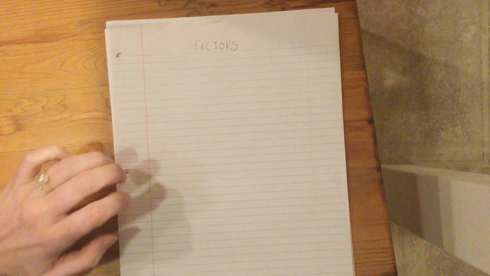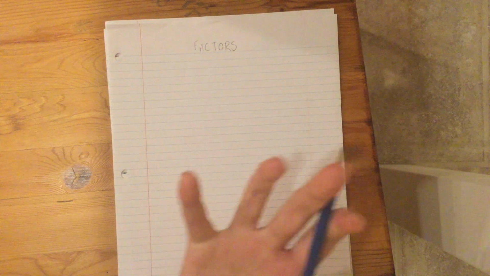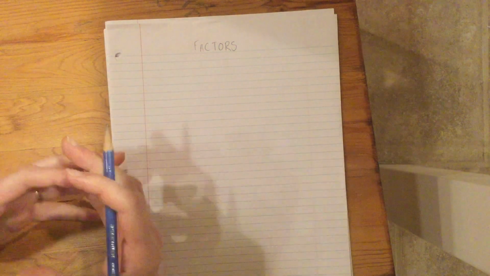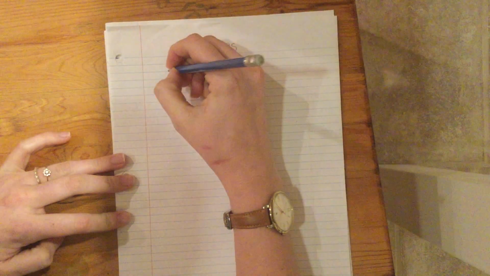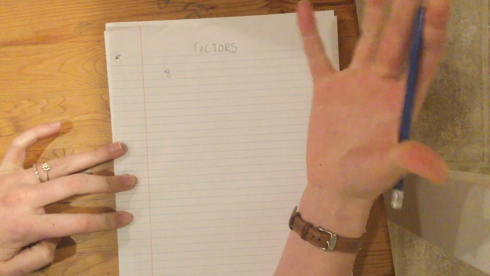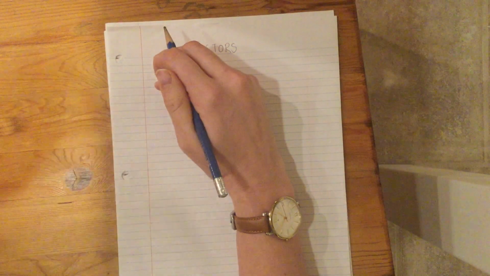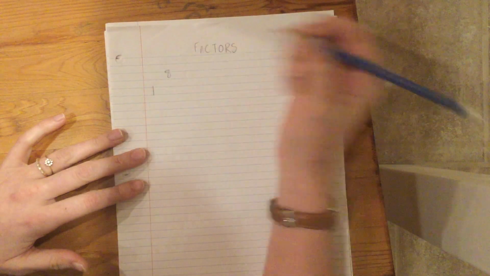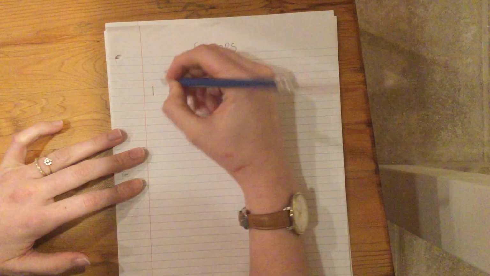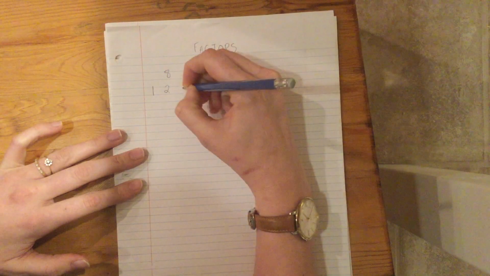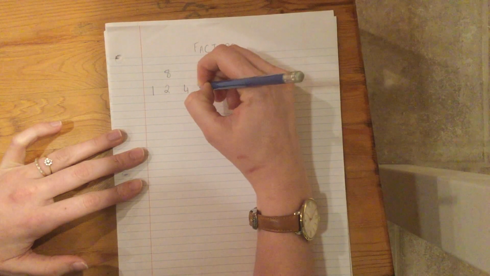All right, when we spoke about factors, we spoke about numbers that fit perfectly into other numbers. In other words, if I took a number and divided it, I would get a whole number. Let's start off simply with the number 8. Factors of 8 would be numbers that when they divide into 8, we get a whole number out. For example, 1 fits perfectly into 8. So does 2, so does 4, and so does 8.